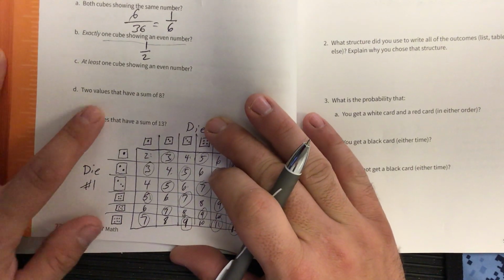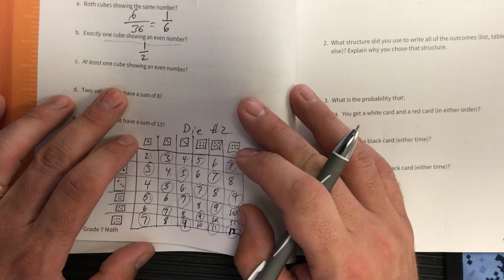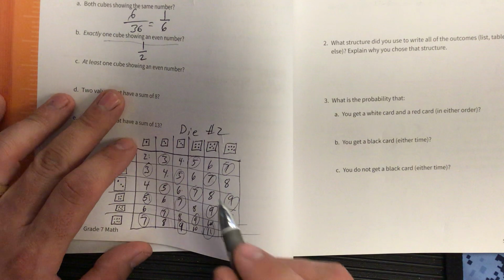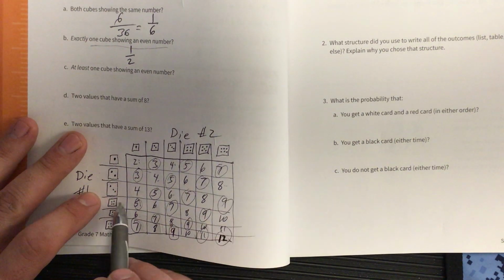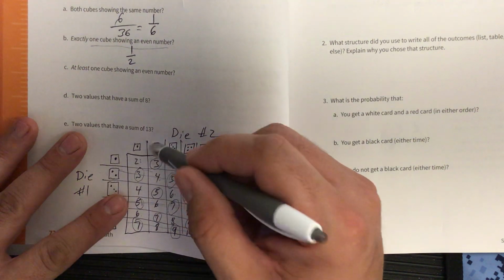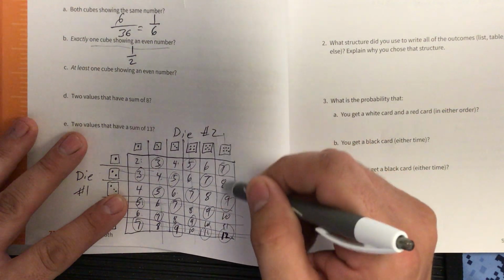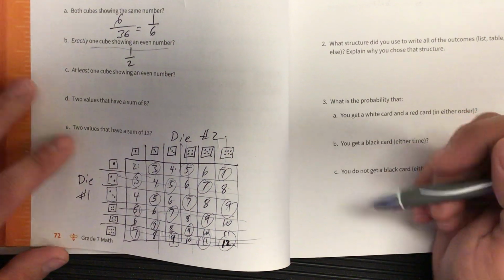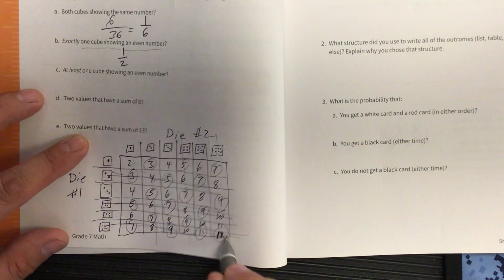All right. At least one cube shows an even number. So at least one cube. So here they would all have even numbers, right? Here, here, as well as going straight down, straight down, straight down. I don't want to draw marks all over yours. You could circle them again, square them.